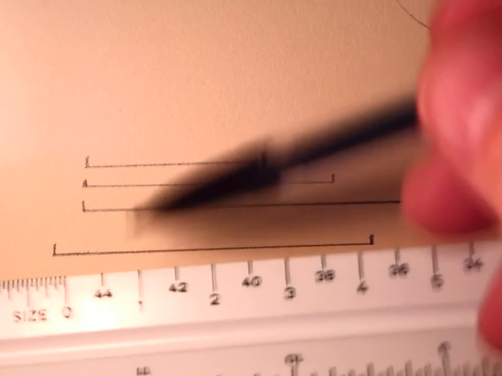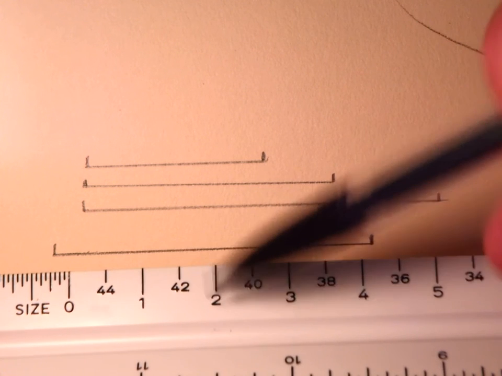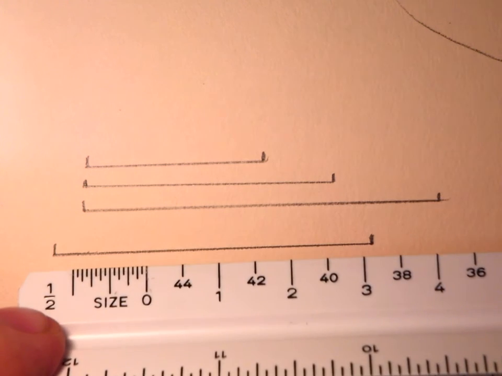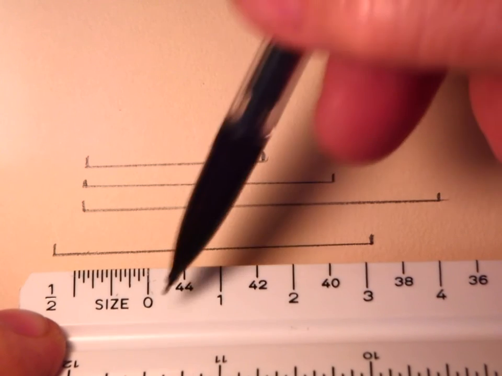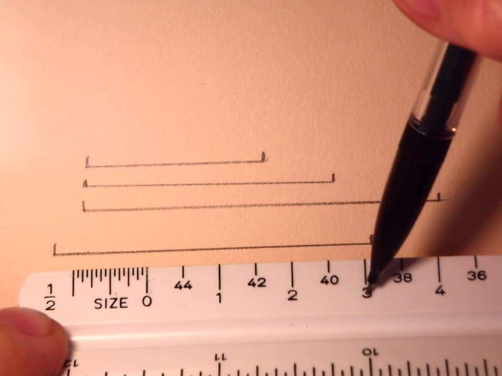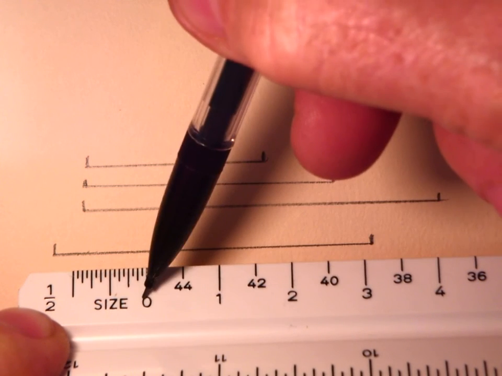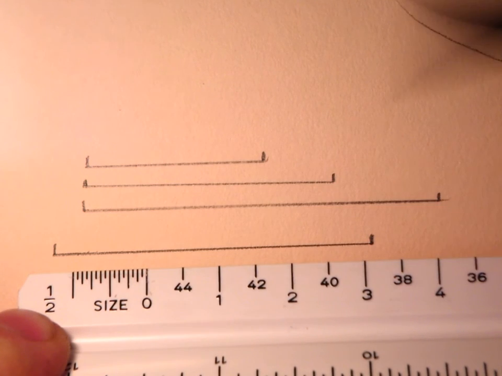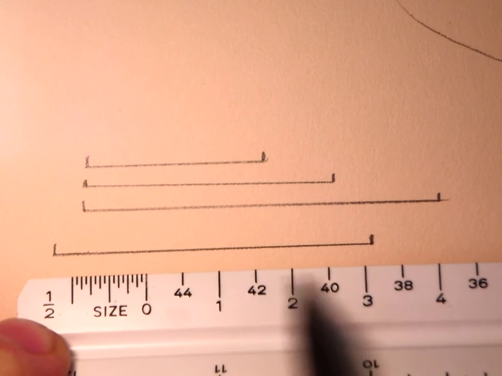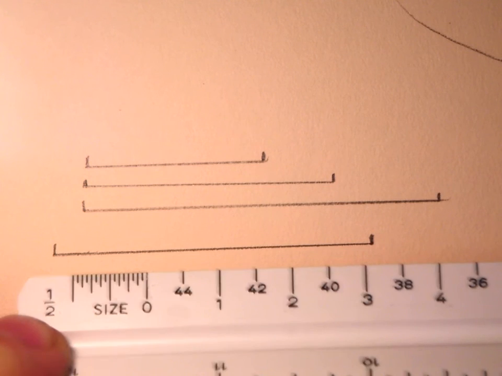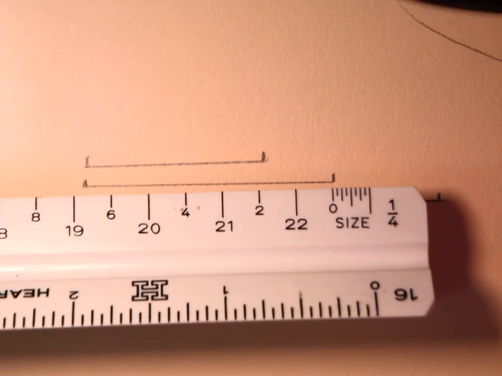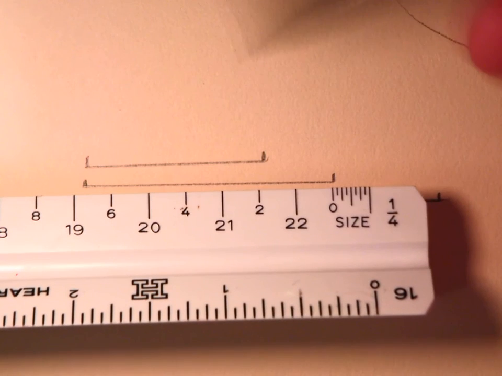0 is always going to denote the full size inches that are in line with it, because some of these scales have other scales going the opposite direction. So as we look at this one, the half size scale, we want to keep in mind that the 1, the 2, and the 3 are the inches that are in line with the 1/2 size scale, because they're the ones that are in line with the 0. We don't pay any attention to these other numbers at the top because they are related to the 1/4 size scale, which is going the opposite direction.